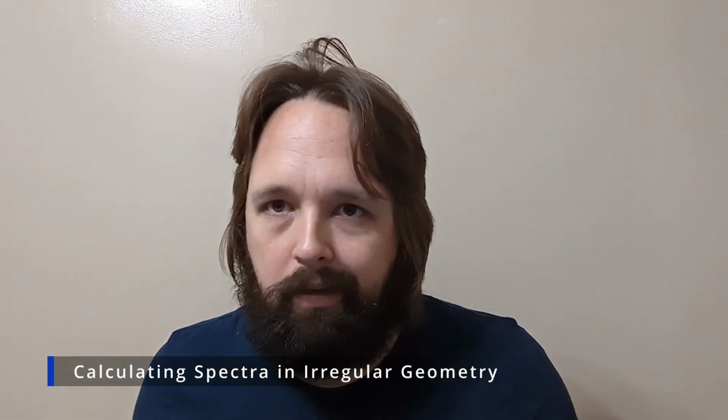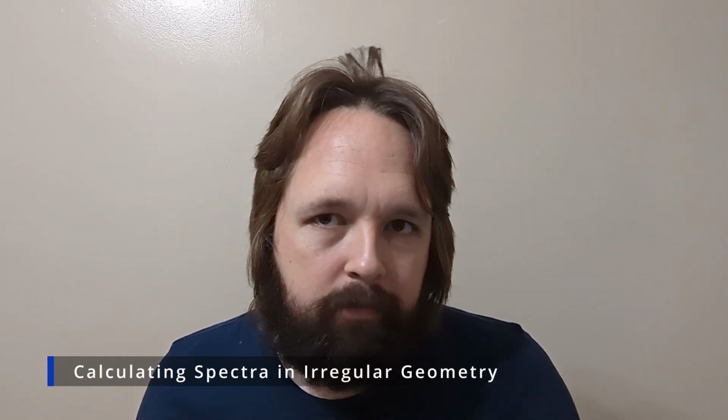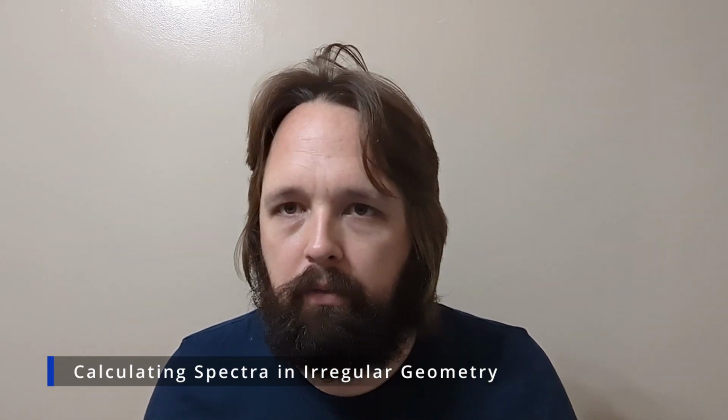Okay, today I'm just working through some ideas on how to calculate kinetic energy spectrum for 2D velocity fields in irregular geometries. Basic idea is we want to write a vector field using a Helmholtz decomposition. So we have u is grad chi plus z hat cross grad psi. There's two Helmholtz potentials, chi and psi.